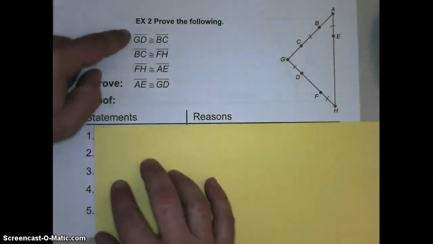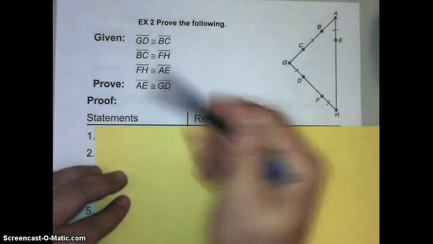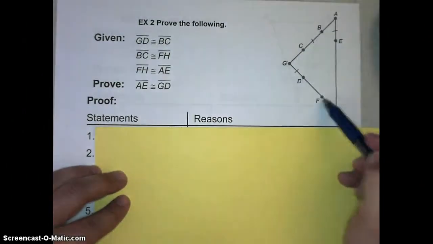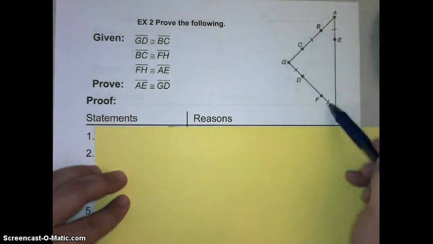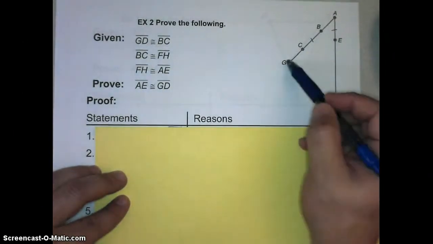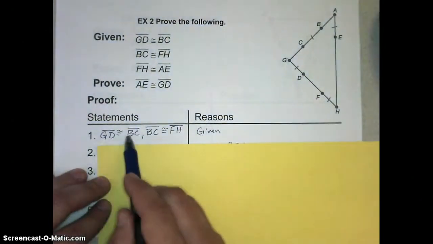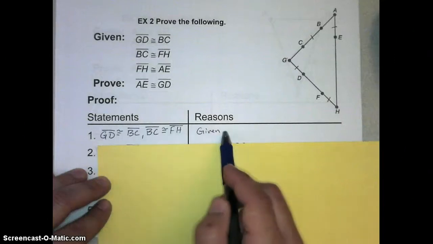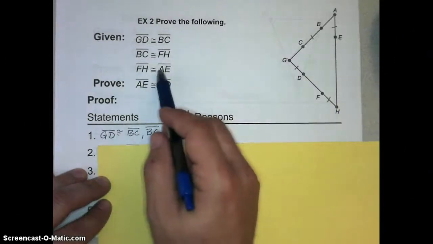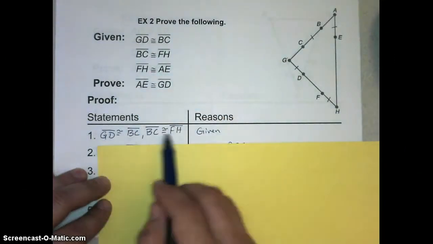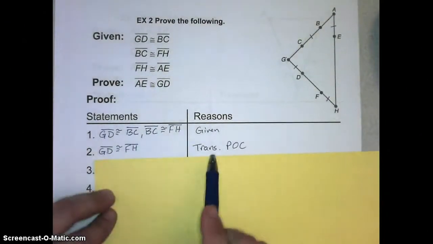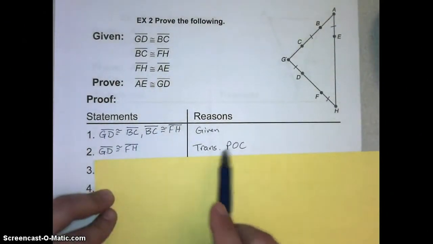Now, we usually start off by putting all the given in this first statement, but I want you to notice something. These first two givens, GD is congruent to BC and BC is congruent to FH, those can end up telling me that GD is congruent to FH by the transitive property. And so I only want to list those two first in this proof. I'm going to start with those. GD is congruent to BC and BC is congruent to FH. That's given. Sometimes we can split the given information up. We'll come back to this one later. But that immediately tells me that GD is congruent to FH by the transitive property of congruence.